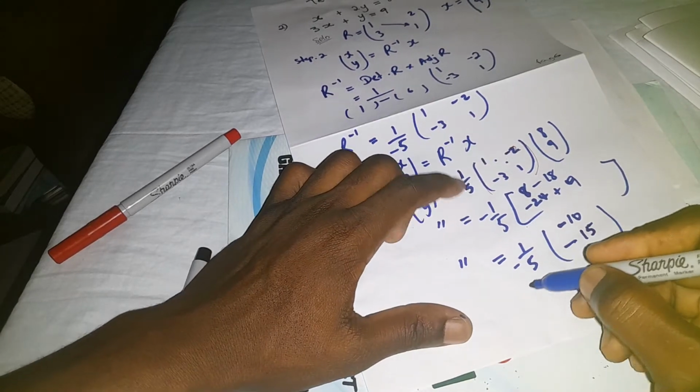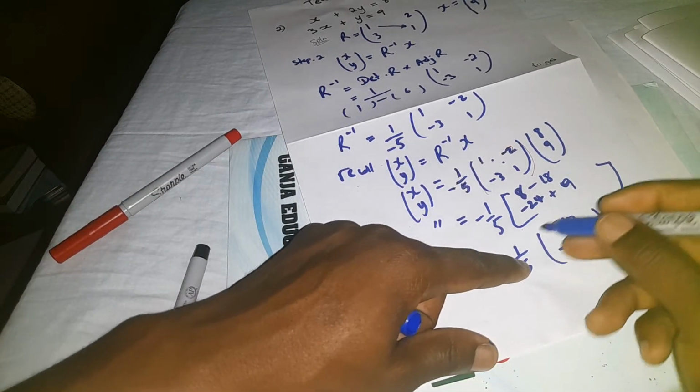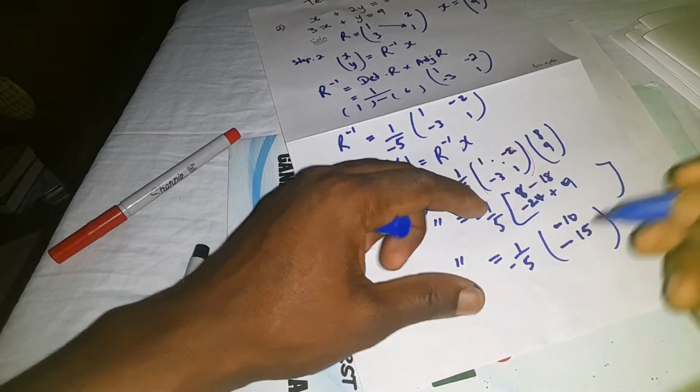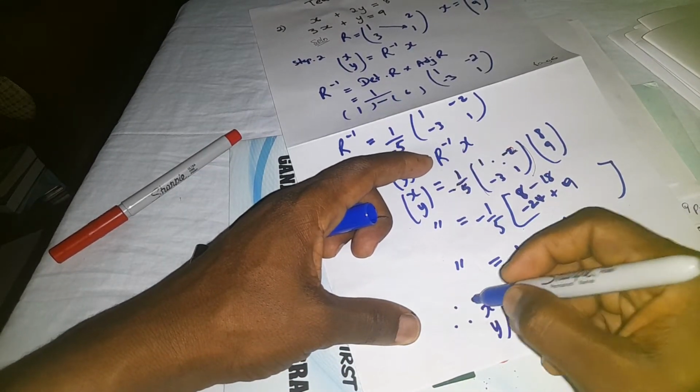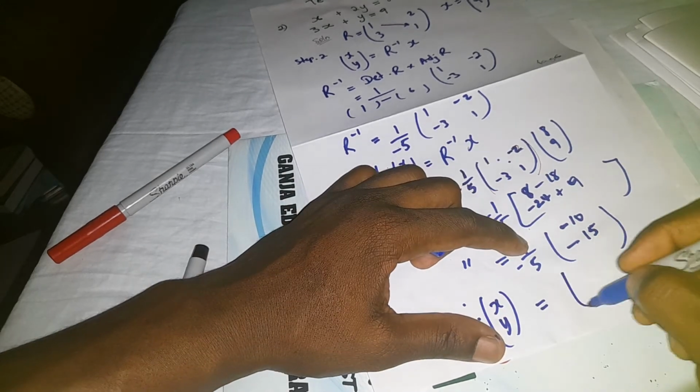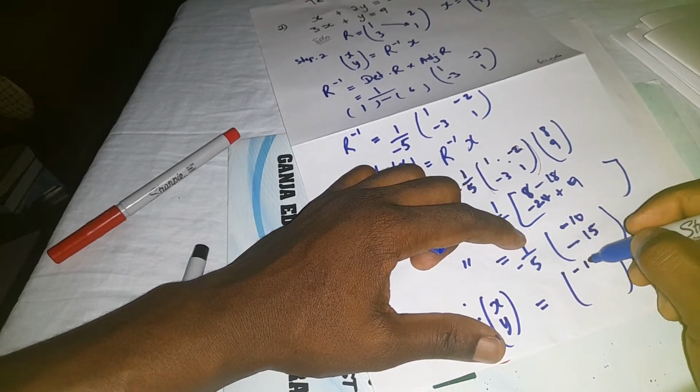This is supposed to be what? 15. So this would be it now. This is where, as I say, you have to use this. Don't use it up yourself and confuse yourself. So now, therefore, x and y. Put it now. Negative 10.